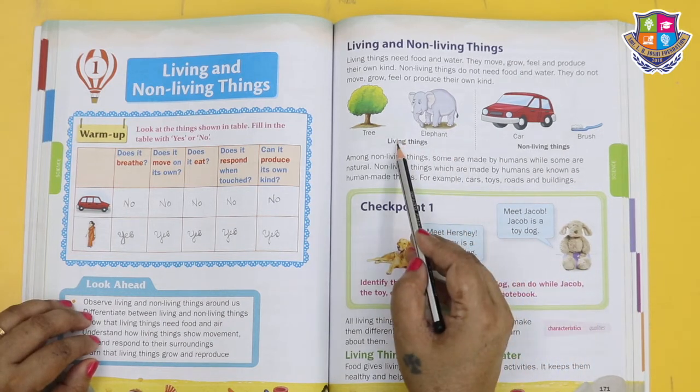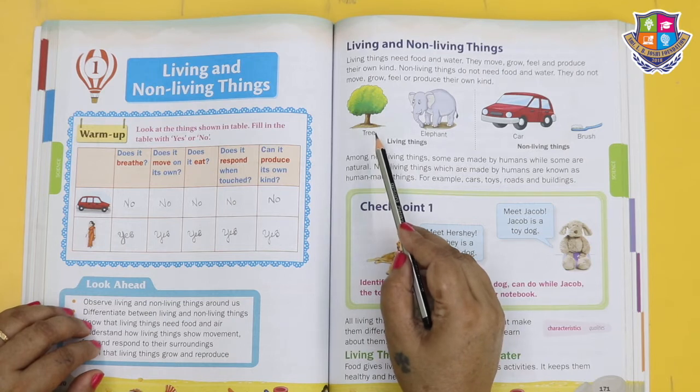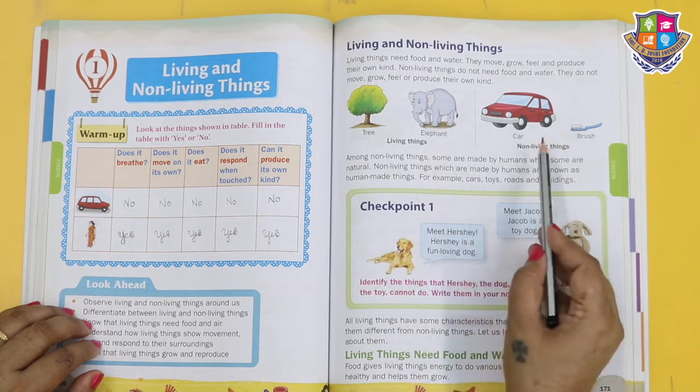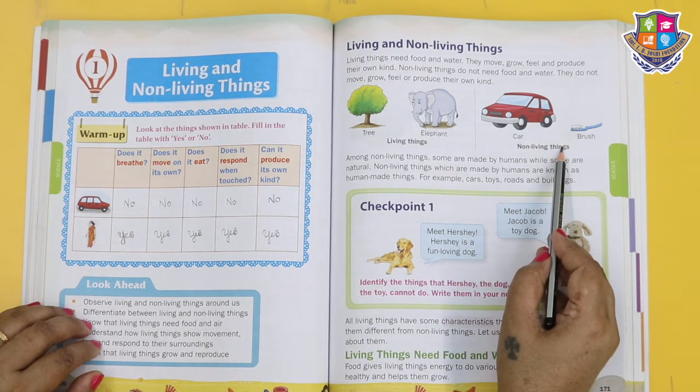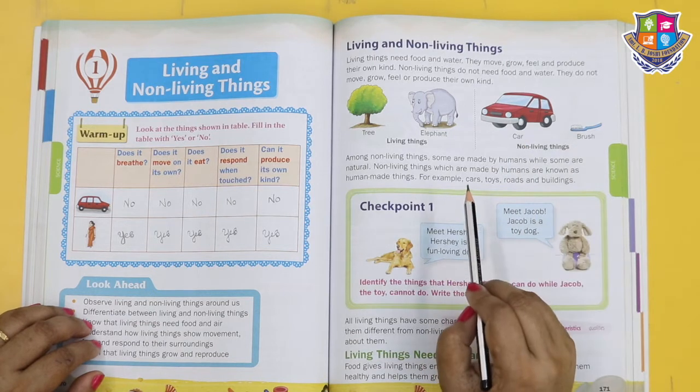So let us see the examples that are here of two living things. What are the examples here? It is a tree and it's an elephant. Non-living things, what do we have on the non-living things here? We have the car and we have the brush.